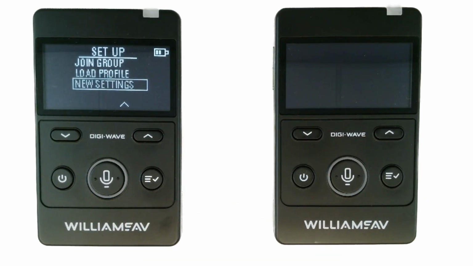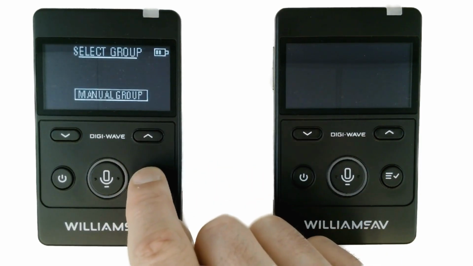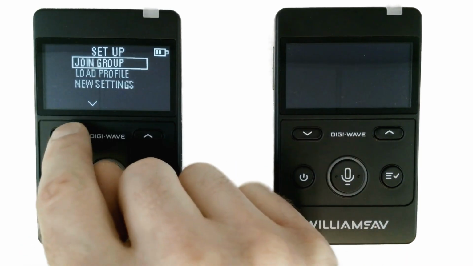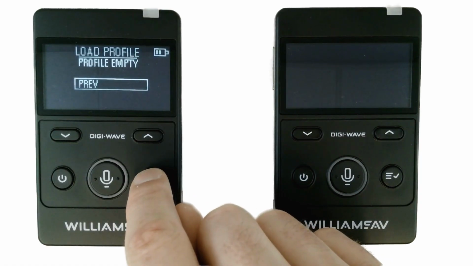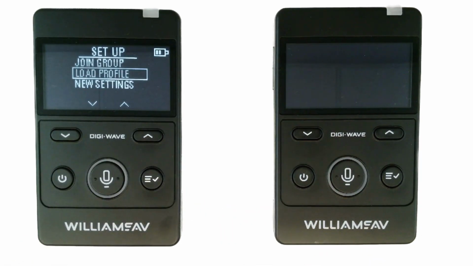Step 4. Setup options. Now you'll see 3 setup options: Join Group, Load Profile, and New Settings. Join Group lets you join an existing group as a guest using default settings. Load Profile allows you to load a previously saved configuration, including mode, master or guest role, group settings, broadcast type, clock settings, and any advanced options. New Settings starts a fresh configuration from scratch. For this tutorial, select New Settings to continue.